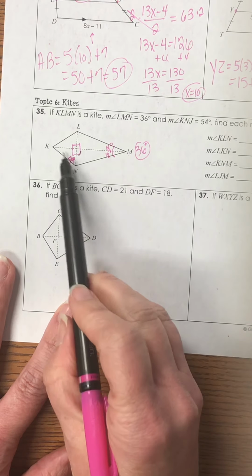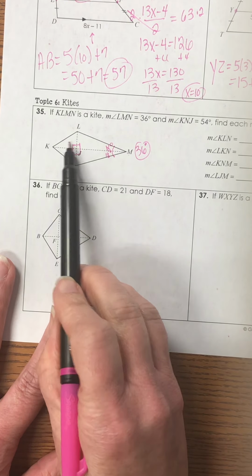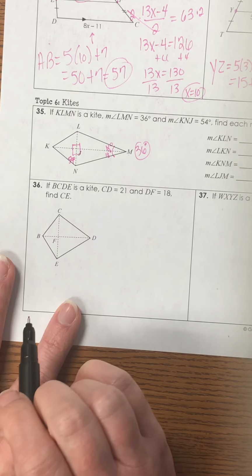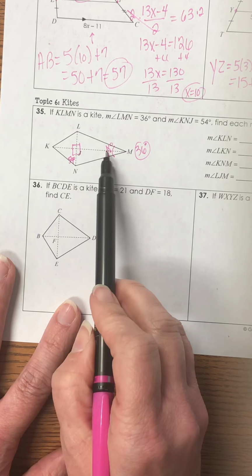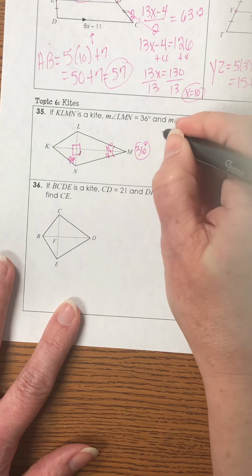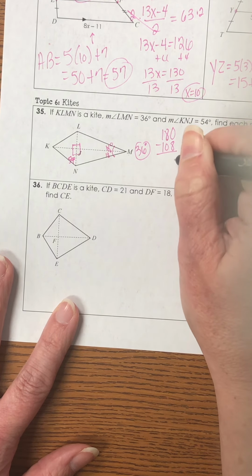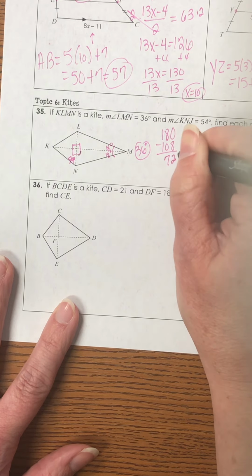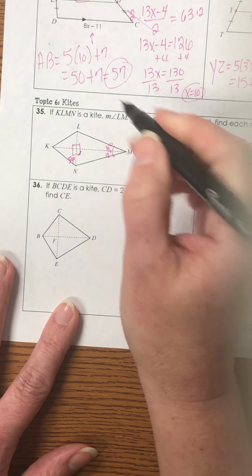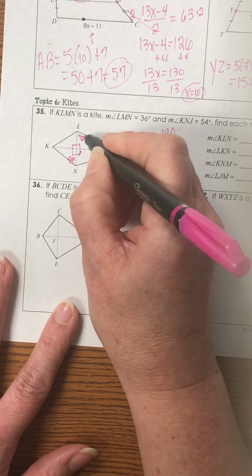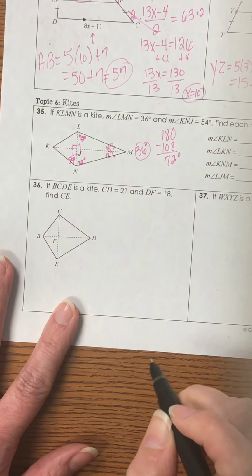Now, if you'll notice, I have 1, 2, 3, 4 right triangles. So if this is 90 and this is 18, that's 108. 180 minus 108 is 72 degrees. So that means that this angle is 72 and this angle is 72.